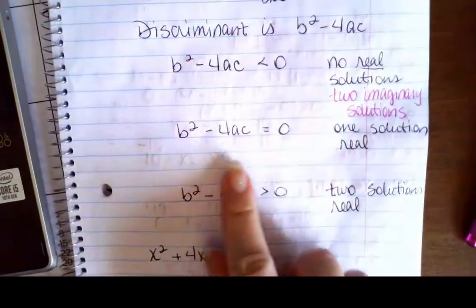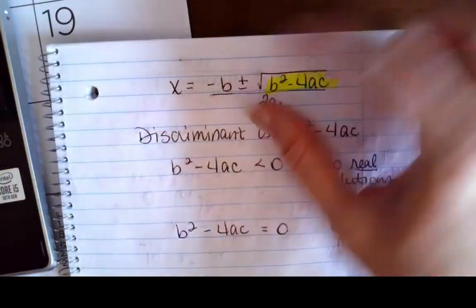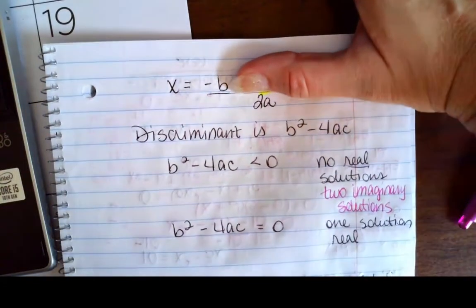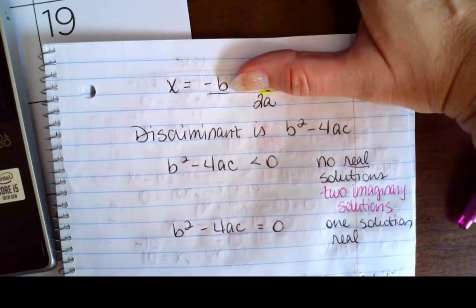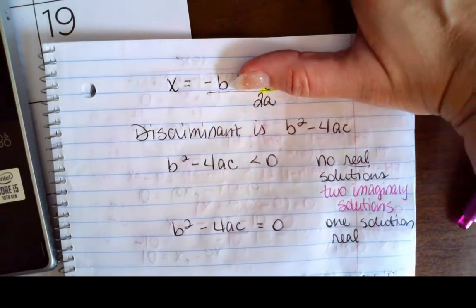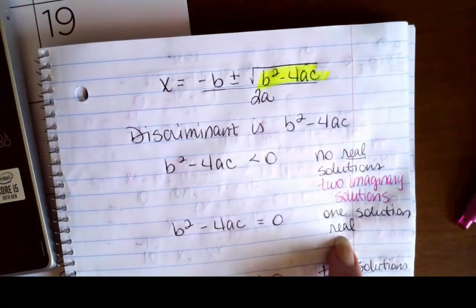Okay? If your discriminant equals 0, that means this goes away. There's nothing to add or subtract. So you'll end up with -b over 2a.